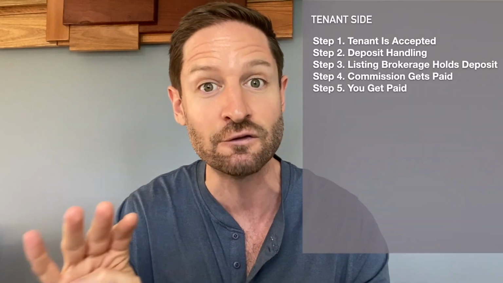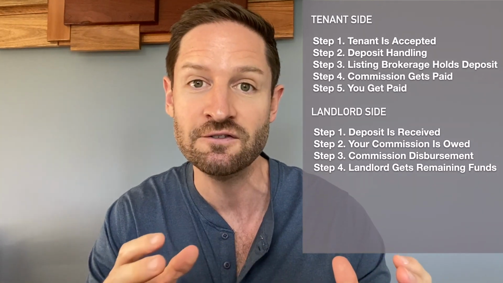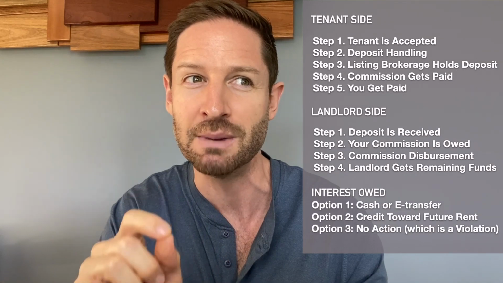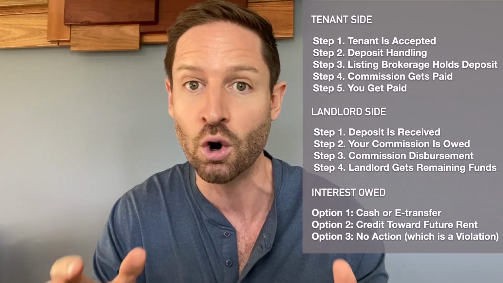Okay, so you know me, I love numbered steps. It's going to be 5 steps on the tenant side and 4 steps on the landlord side. I'll make it quick and efficient, but stick around to the end and we'll talk on the interest that must be paid by the landlord on the deposit, but doesn't always happen.